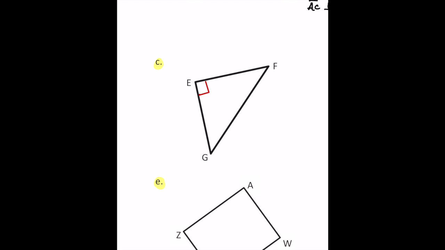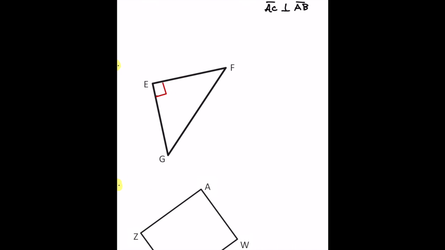And so you would say line segment EF is perpendicular to EG. And do you see anything else? No, I don't see any other perpendicular. The other two angles, these two, probably the same degrees, are acute angles.